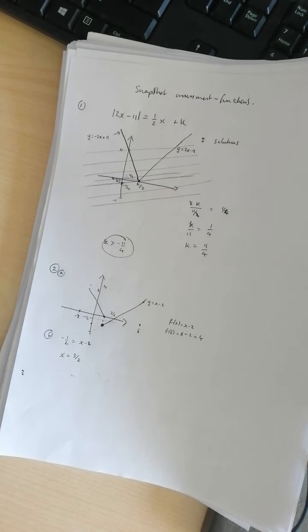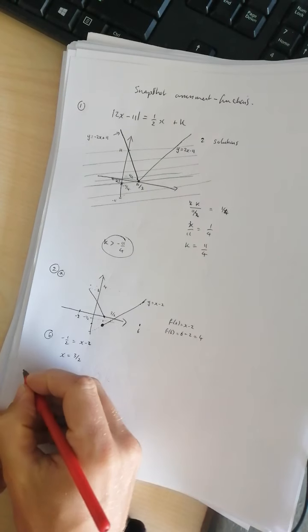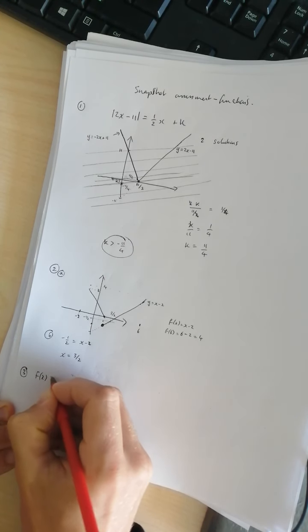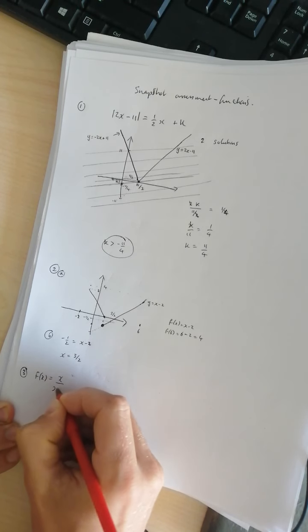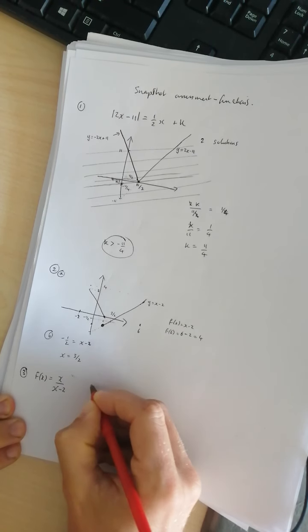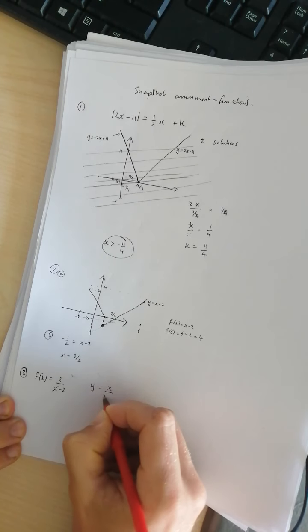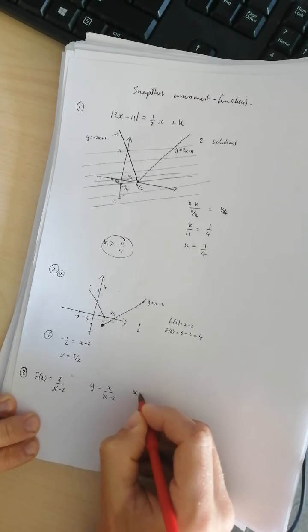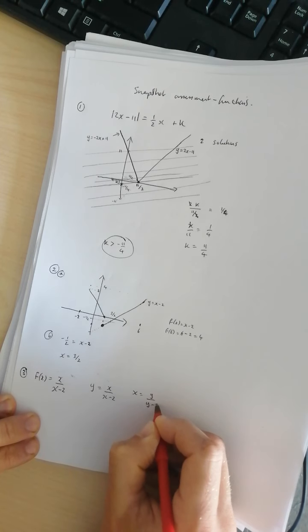Okay, we've got some more functions to find. f of x and g of x. Right, so we've got f of x, written in a slightly different way, as x over x minus 2. We want to find f minus 1 of x, so y is equal to x over x minus 2. Swap x and y, so we get x is equal to y over y minus 2.